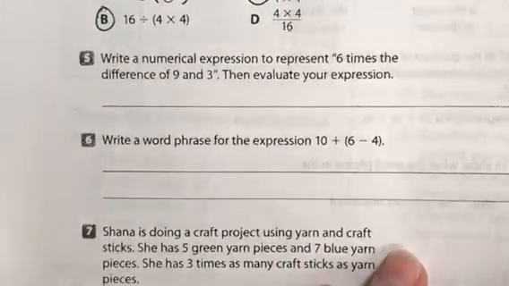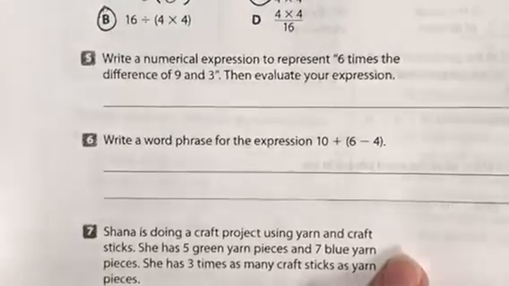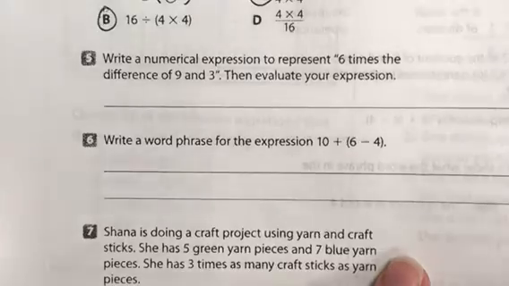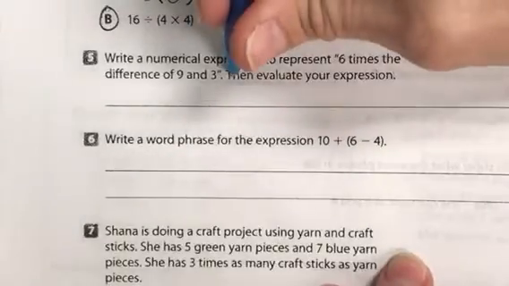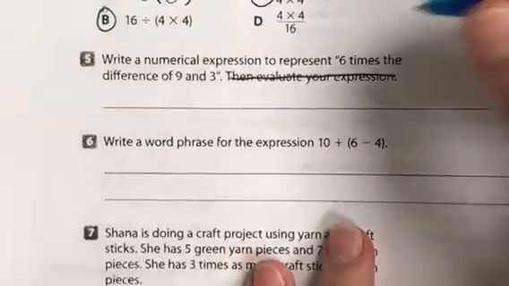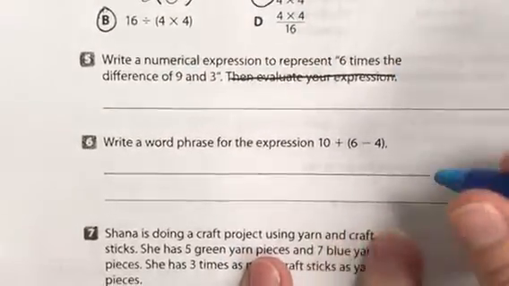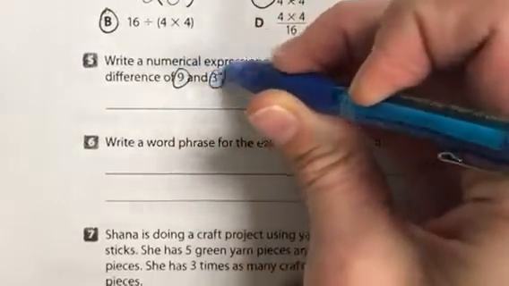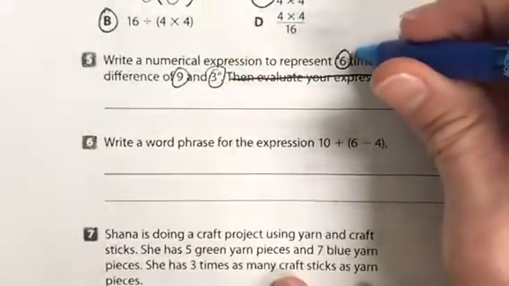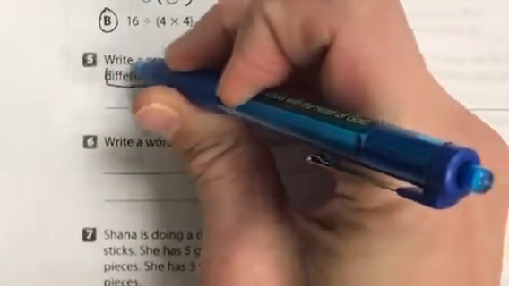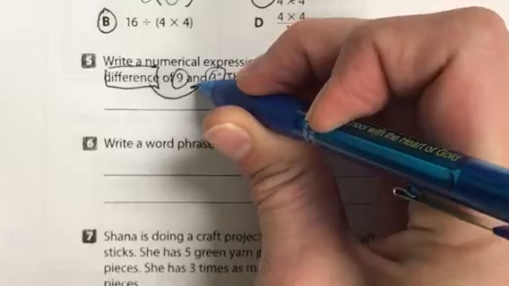Number 5. Write a numerical expression to represent 6 times the difference of 9 and 3. Then evaluate your expression. I don't expect you to evaluate because I haven't taught you how to evaluate yet, so just write your expression and that's good. So again, let's go through cubes. Cube strategies, I'm going to circle my numbers. Box my operation word, times, difference, which is going to go for that word and.